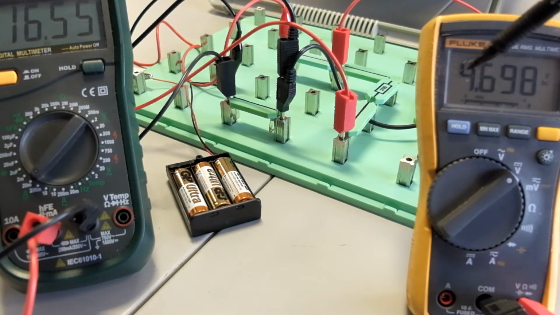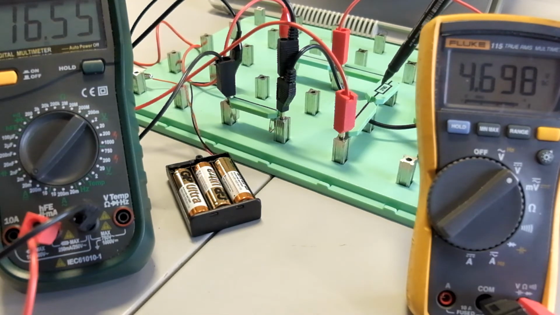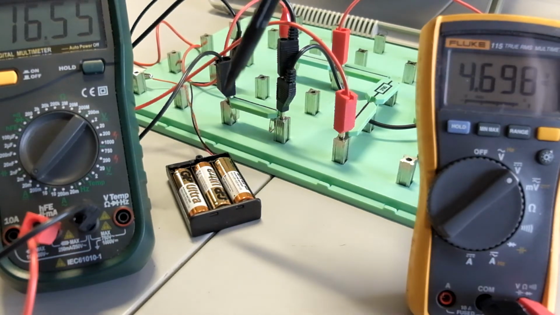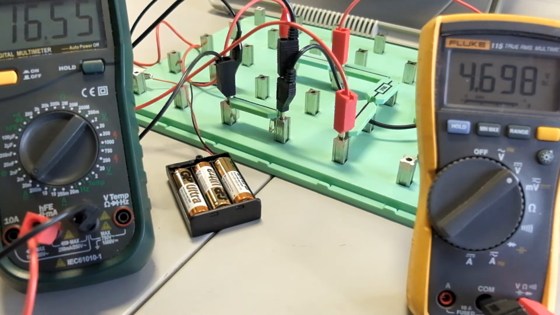We can see that the voltage now has dropped a little bit. Why would it drop? That's because we're dissipating energy in the resistor, so we're using up some of the chemical energy in the batteries.